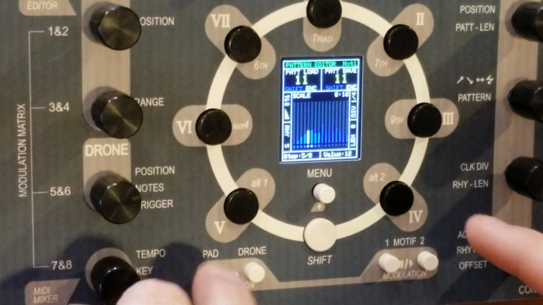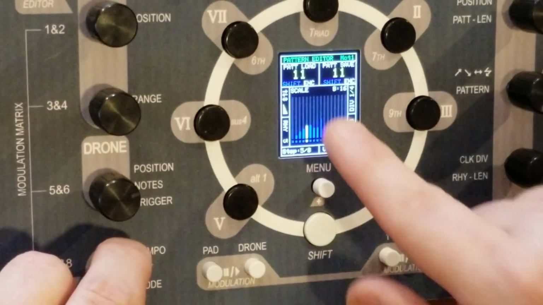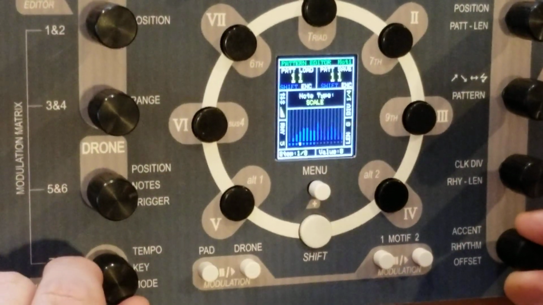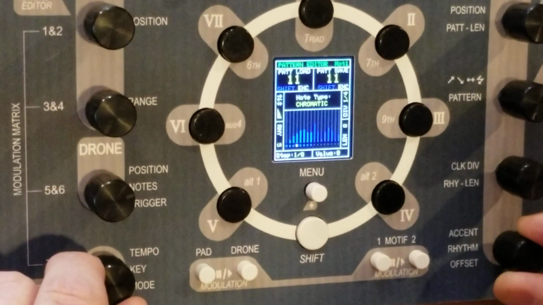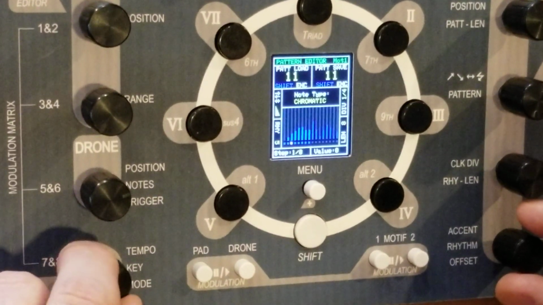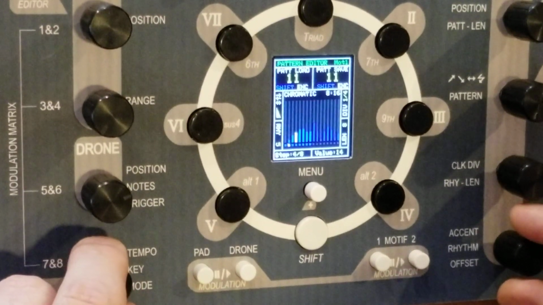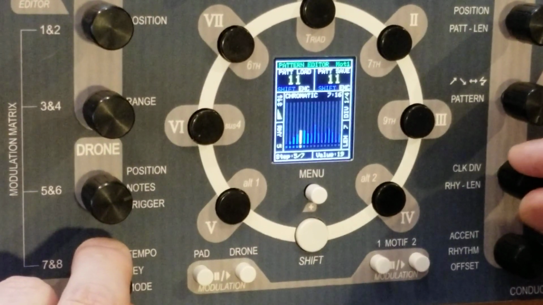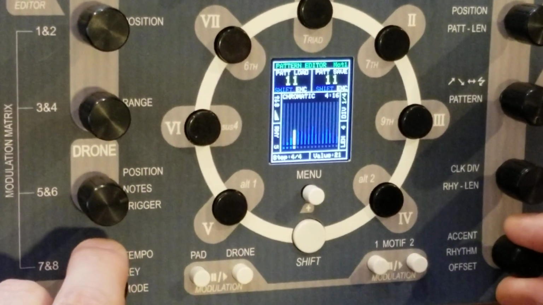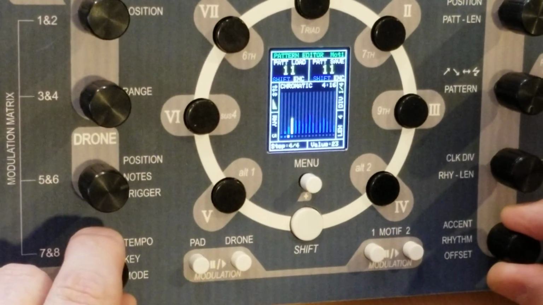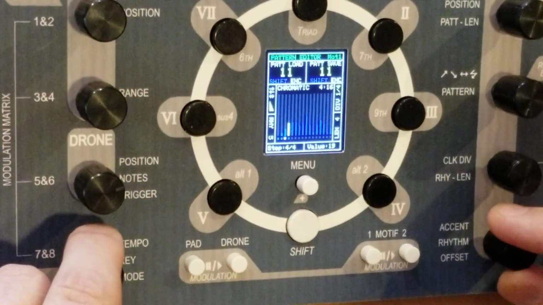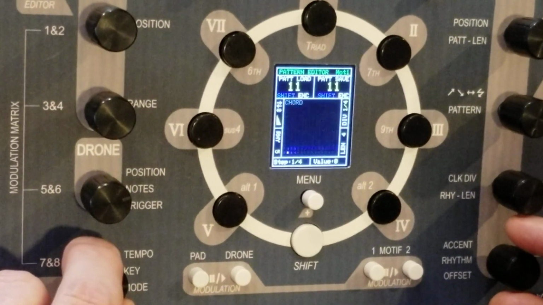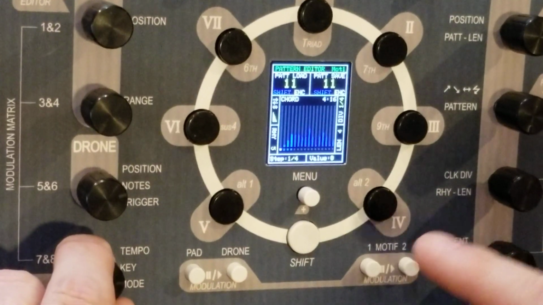Now what's interesting about this is now as I move the cursor all the way to the left, you'll notice this goes from scale to a pop-up window. And it's telling me I'm in scale mode, but I can change it, and I can go to chromatic mode. So now these are chromatic steps. I'll turn it. Also, we can go back and change this to chord. So now these are the notes of the chord.